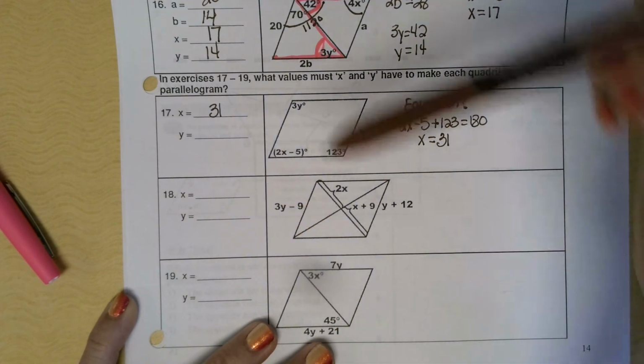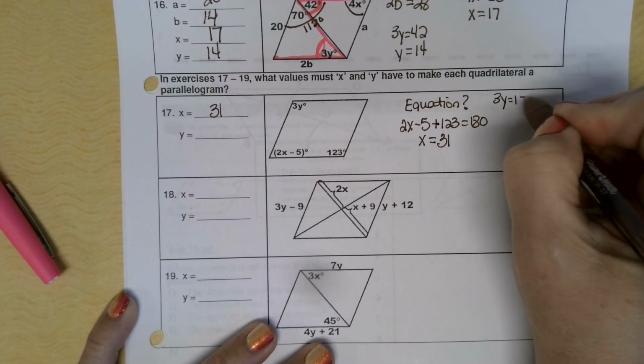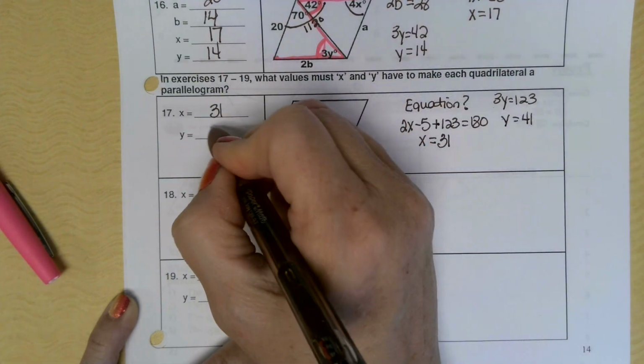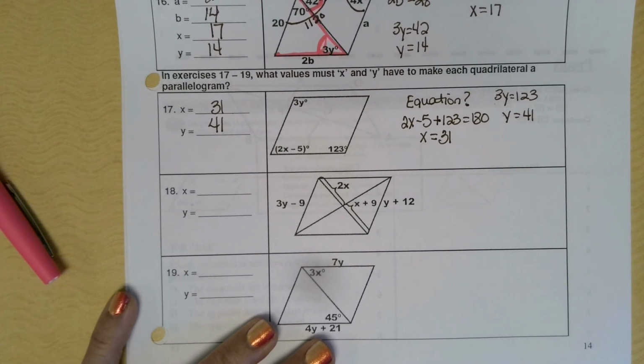And then to get y, remember opposite angles are congruent. So 3y equals 123, and y would equal 41. So you see how in these pictures, we're going to use all of the properties, and you just have to know the properties. There are 5 properties. If I asked you to write down all 5 properties, could you do that? Remember, there's 2 for the sides, 2 for the angles, 1 for the diagonal. Really 2, but we say that there's 1.